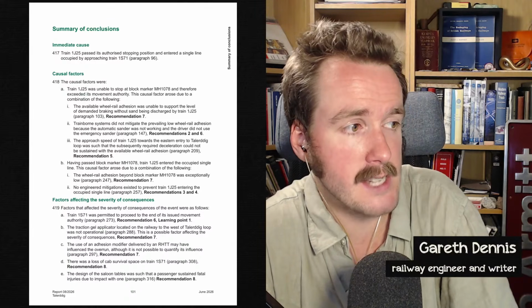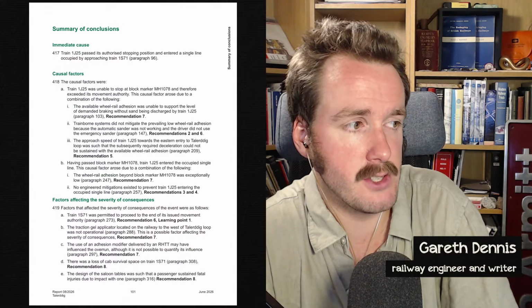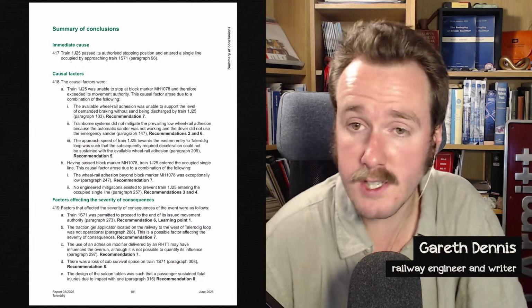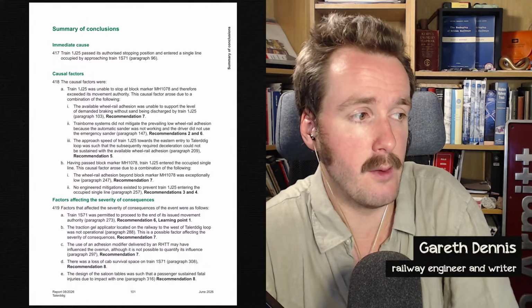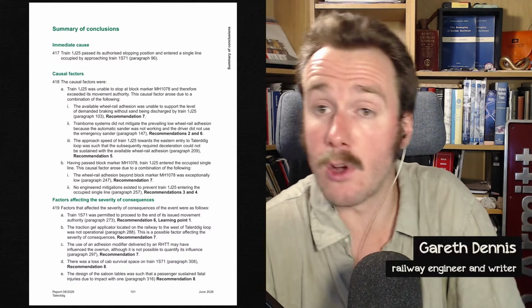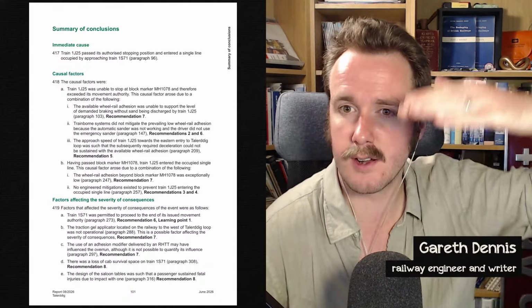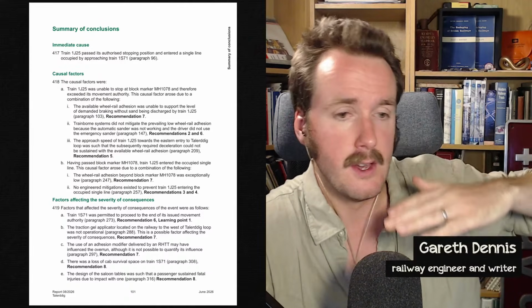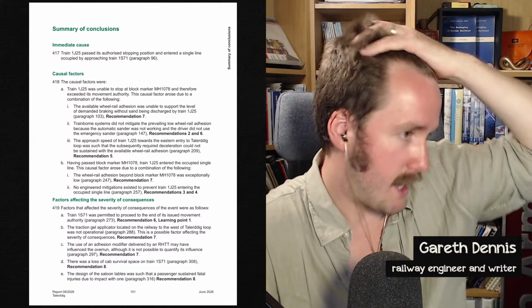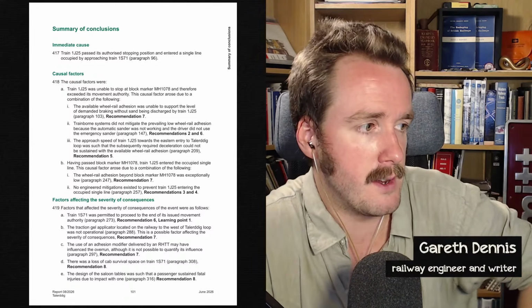And then, having passed the block marker, it went into the single line section. The wheel rail adhesion was even worse, so there was no chance of reducing its speed, and there were no engineering mitigations to prevent the train entering that single line section. So those are the causal factors. Those kind of A and B with some splits leading into it. So you start to see that factor tree leading to the failure.